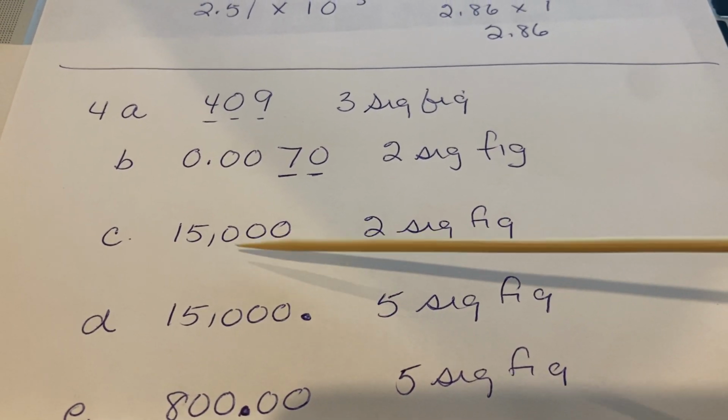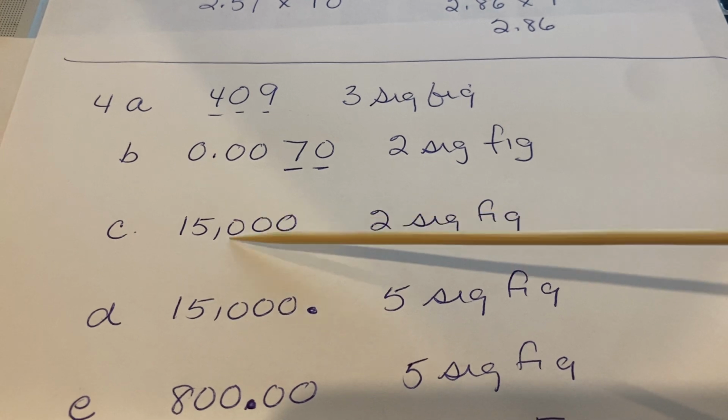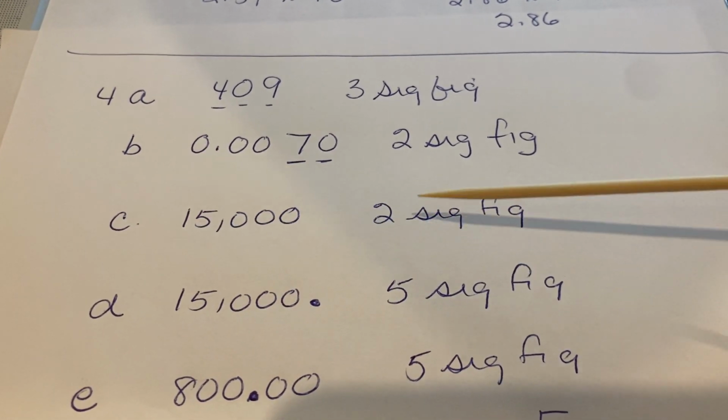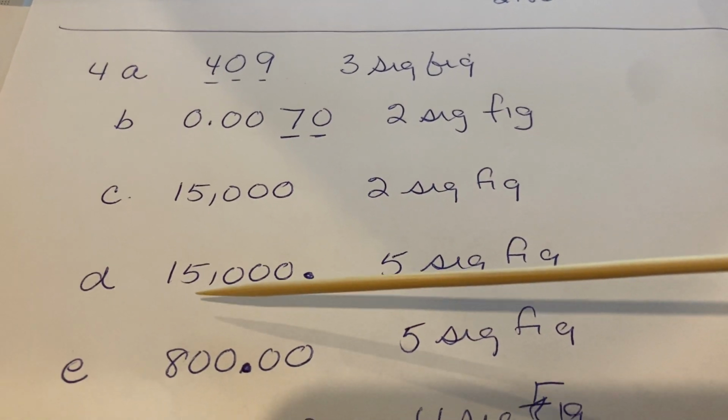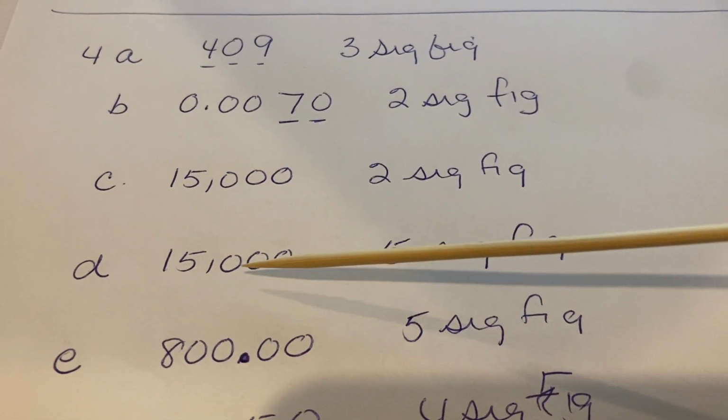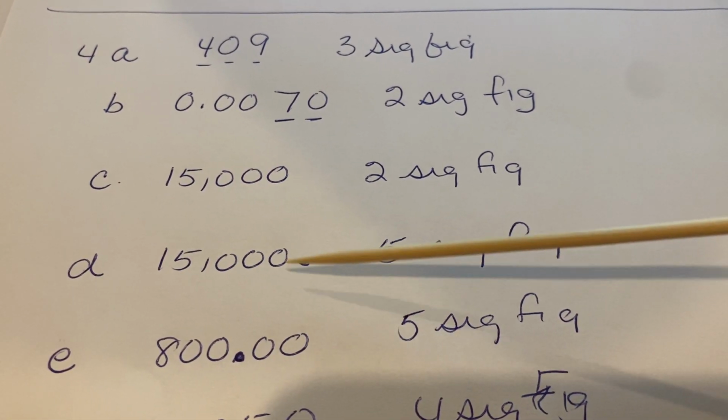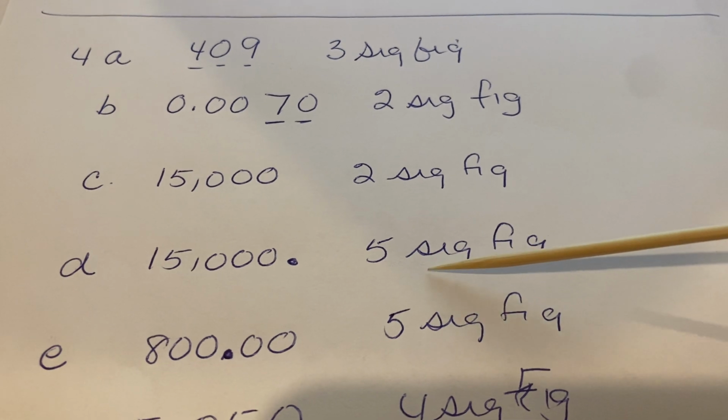15,000. Well, we don't have a decimal point there, so none of these zeros are significant. So only two sig figs. This number has a decimal point, so that means all these numbers, 1, 2, 3, 4, all of the numbers are significant. 5 sig figs.